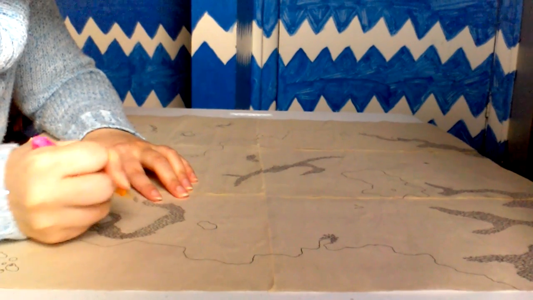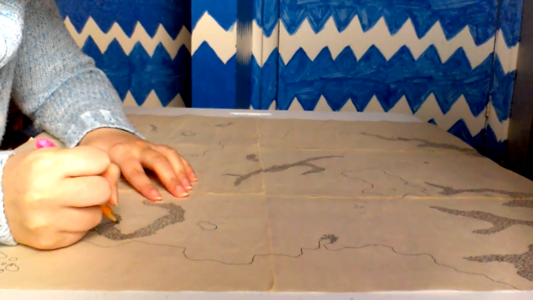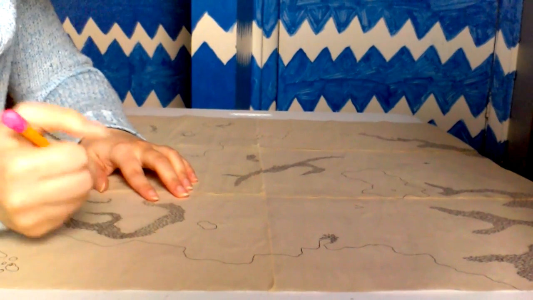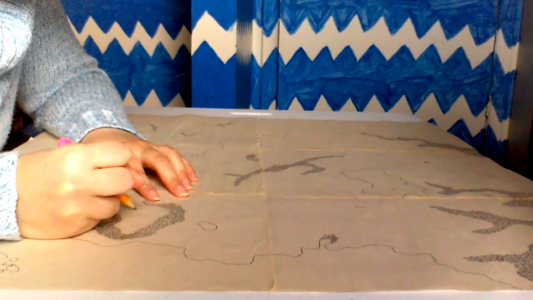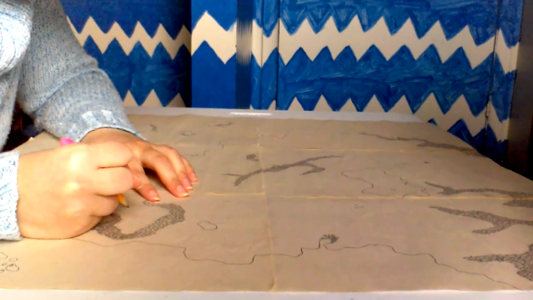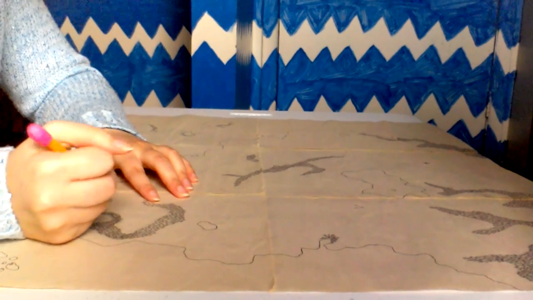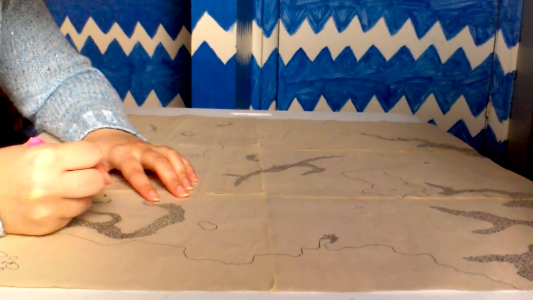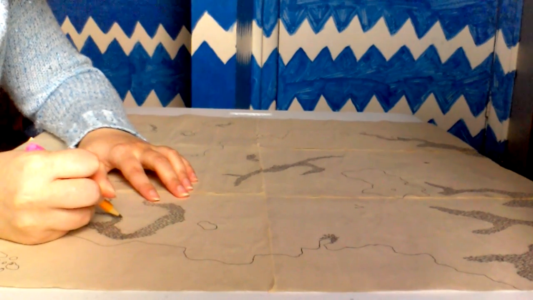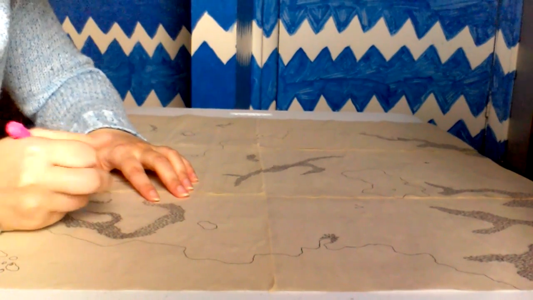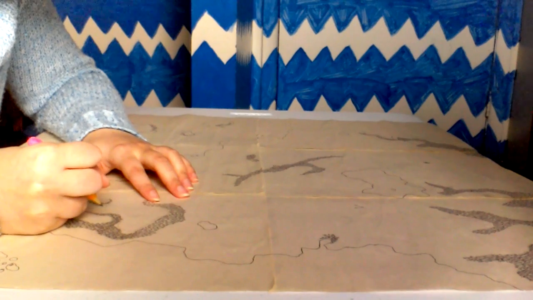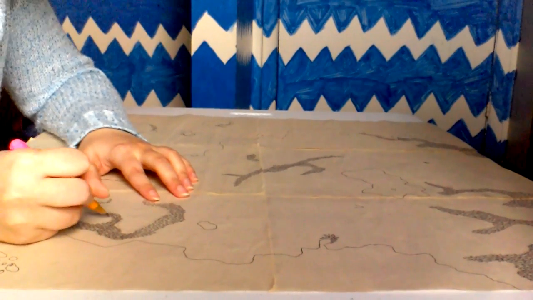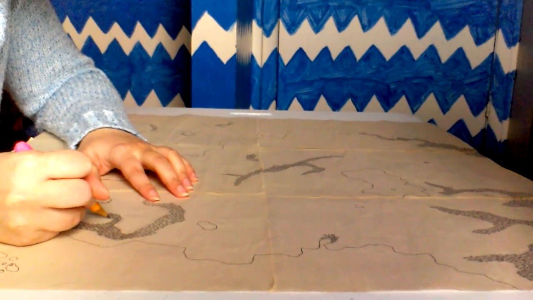So I'll draw the big forest in. And once you're done drawing your forest, you could immediately label them. You could also do this with your mountain ranges, but I am saving that for the end of the series when we get to naming things.